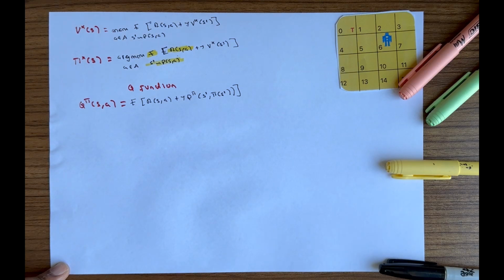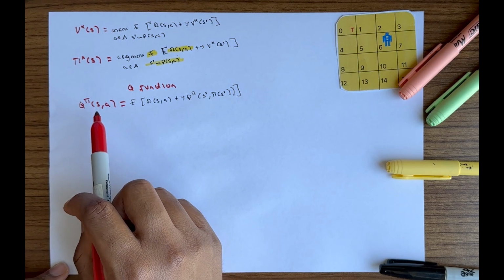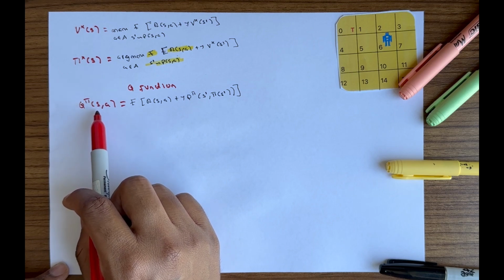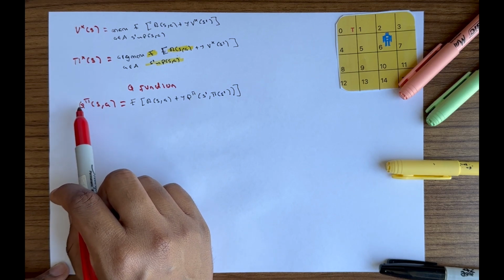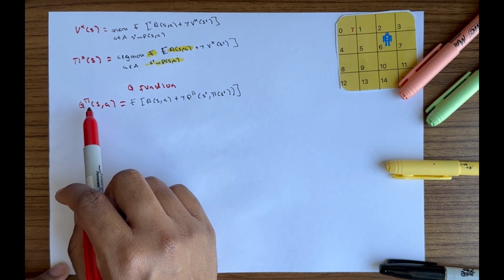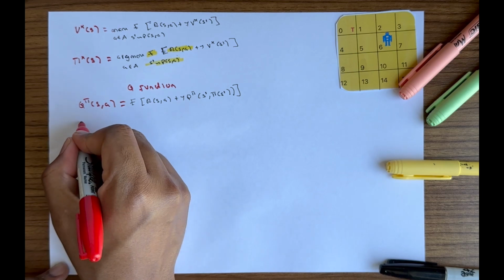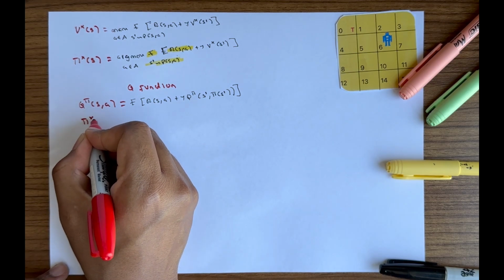Now, if we already have the optimal Q values, let's say we find Q star. By the way, related to this is the general Q function. We can also find a Q star. We can get an optimal policy, which is something like this.